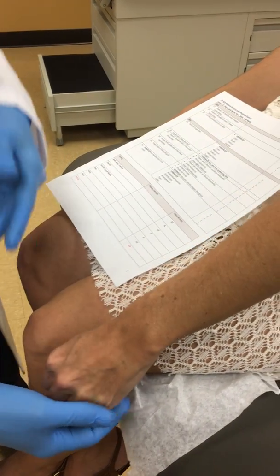But you could have different characteristics of different skin lesions. So that's it for head and neck and hair, skin, and nails.